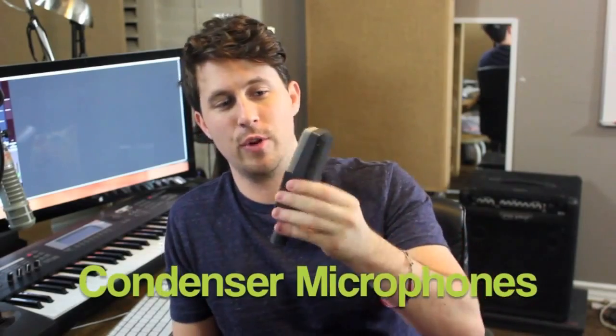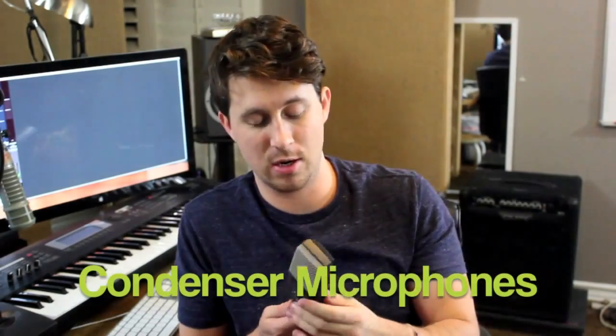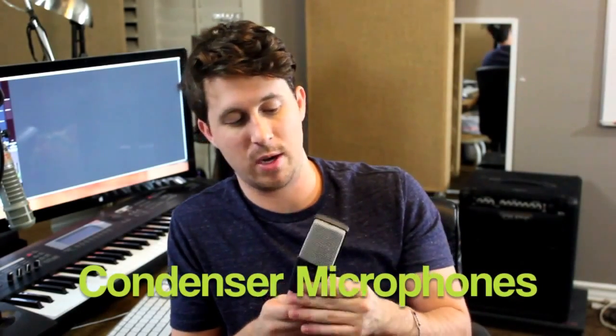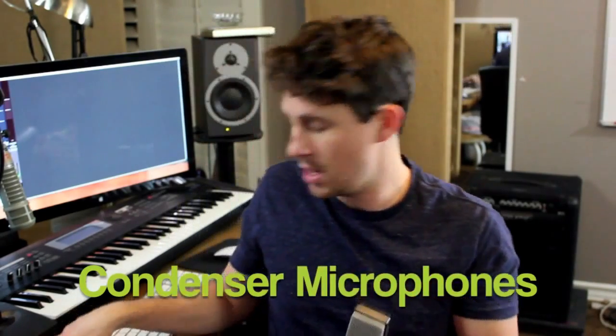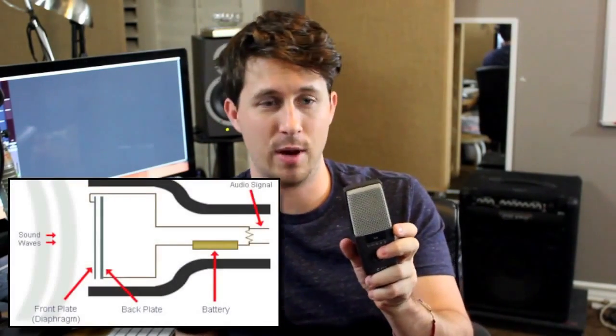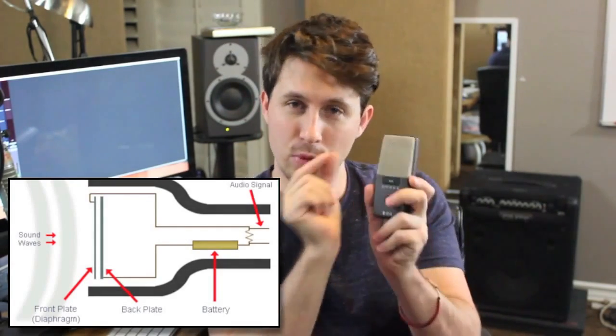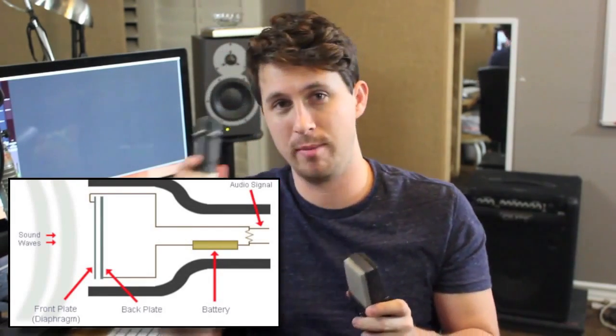This is a condenser microphone. This is an AKG 414. These are all-purpose great microphones. Different kinds of transducers. Now, this also has a diaphragm. This diaphragm is a very thin plate, and it is movable. It moves around just like the diaphragm in here.